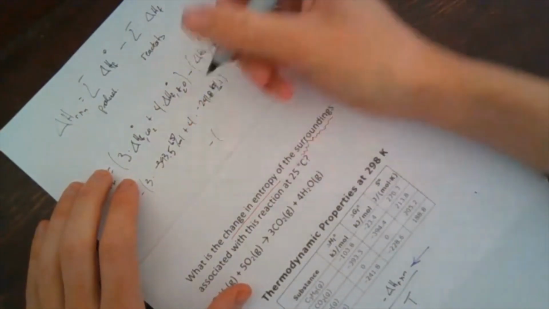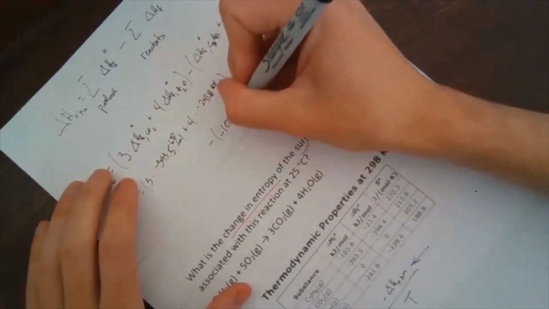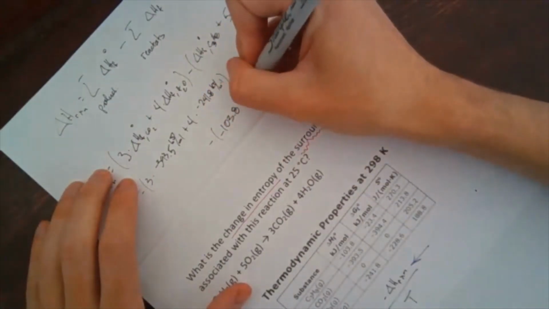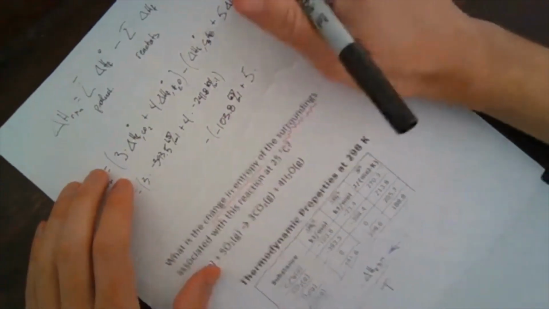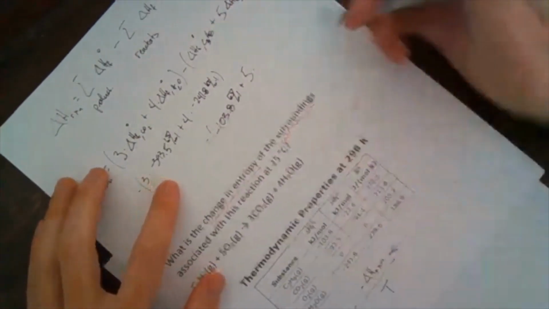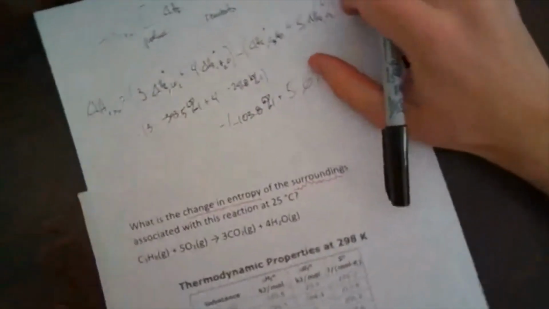And then we subtract the C3H8, which is negative 103.8 kilojoules per mole, plus 5 times O2, which is 0. It's an element. All elements are defined as having an enthalpy of formation of 0.